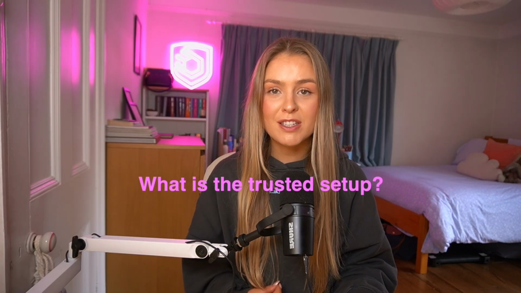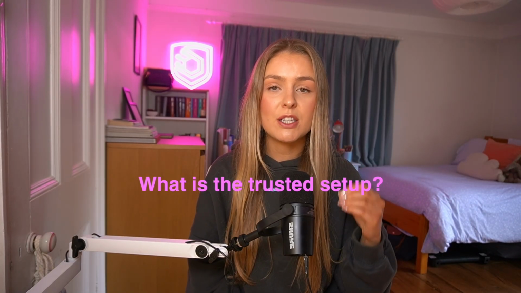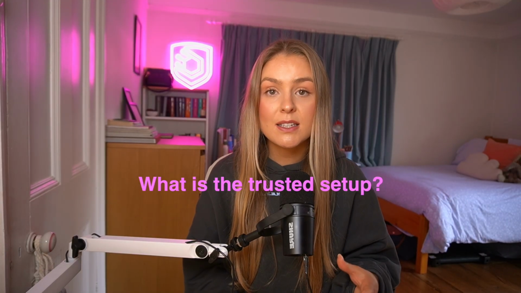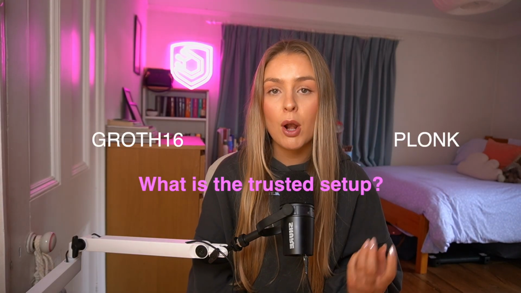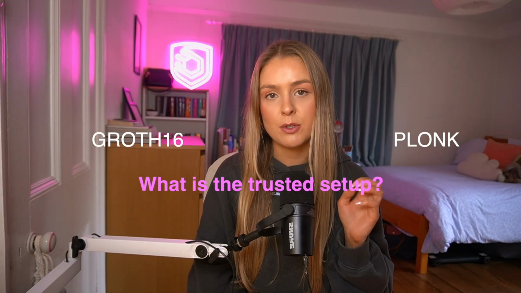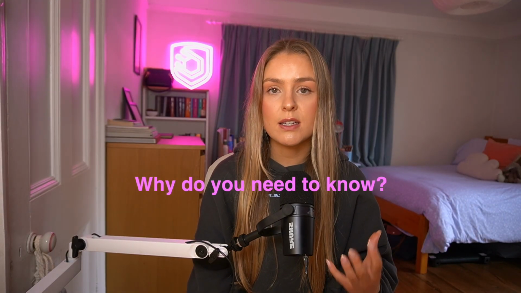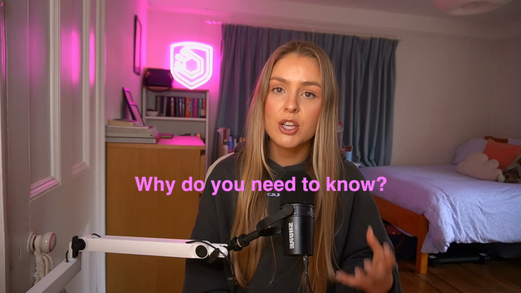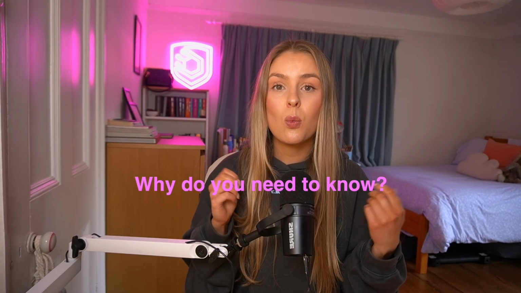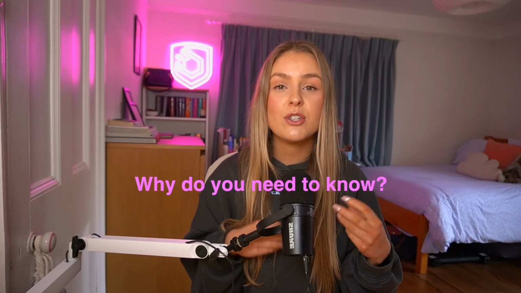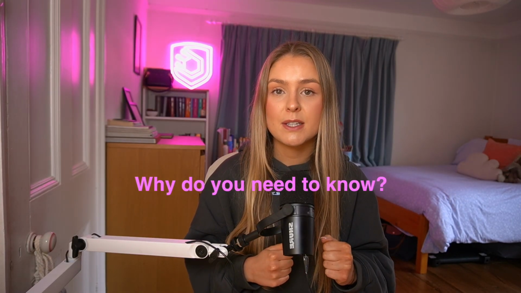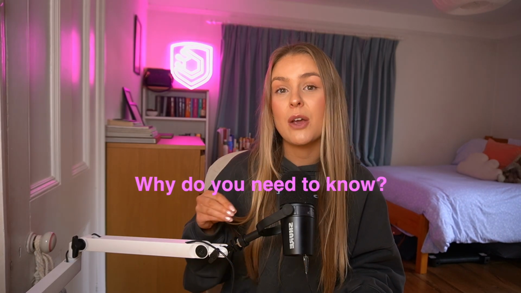What is the trusted setup? The trusted setup is a crucial step in certain ZKP systems, particularly in SNARKs like Groth16 and Plonk, which are examples of specific types of SNARK. Understanding what the trusted setup is from a high level is essential for grasping how these proofs remain secure and efficient. And by understanding what the trusted setup is, it enables you to understand comparisons between different ZKP systems, like different SNARKs and also STARKs. So what actually is the trusted setup?